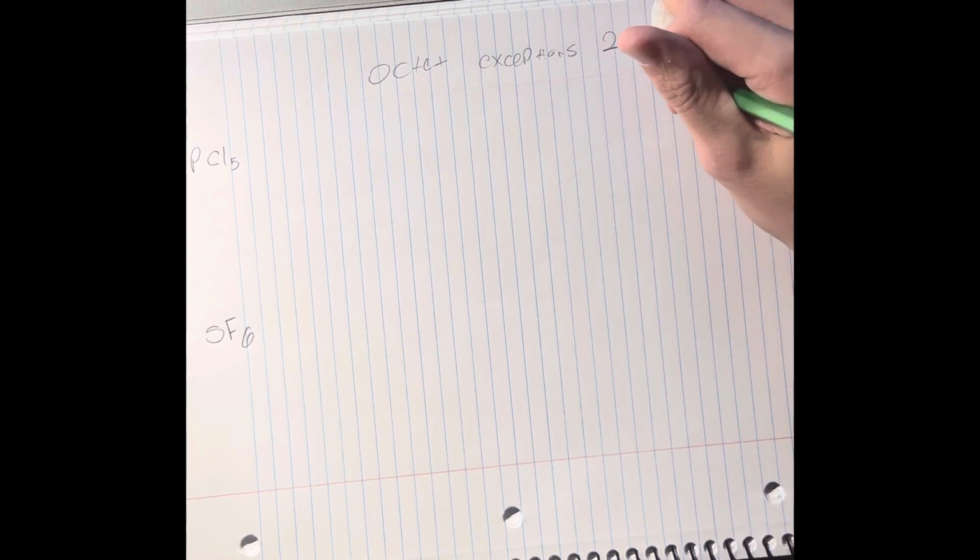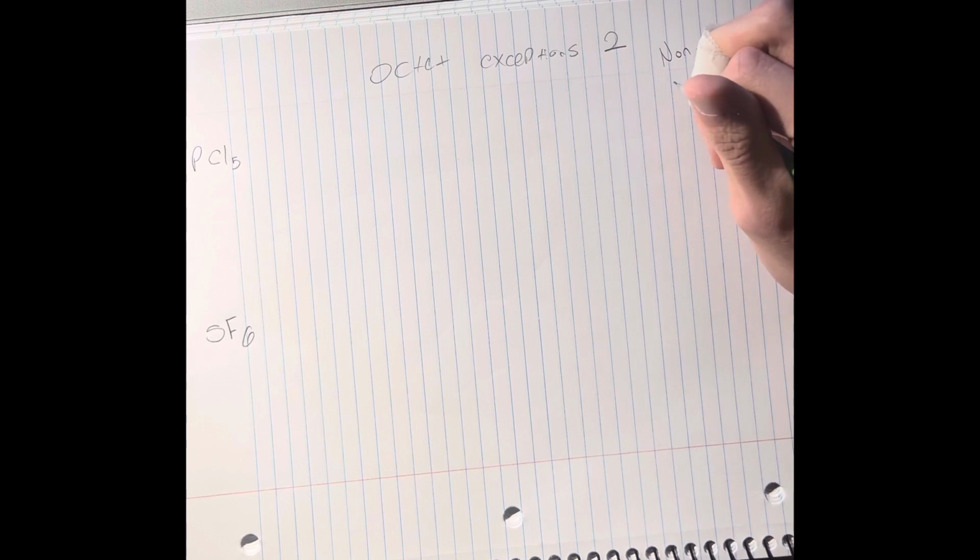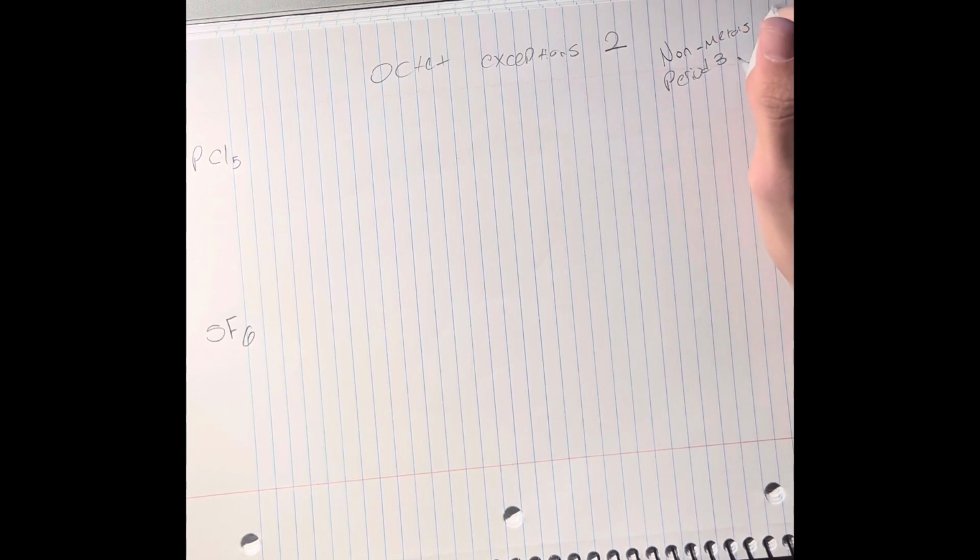Okay, so we talked about when there's going to be less than 8 electrons on a central atom. Now we're going to talk about when there's going to be more. This is called expanded valence shells, all right? And it can only affect a very specific group of atoms, okay? That group is, I'm going to write it here, non-metals, and it has to be period 3 or higher.